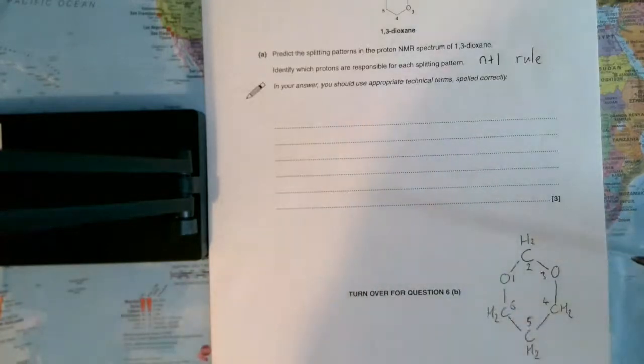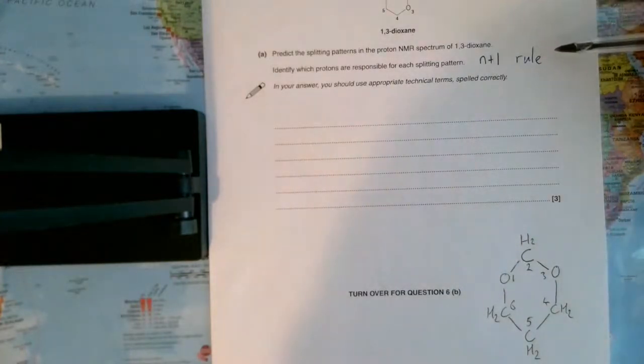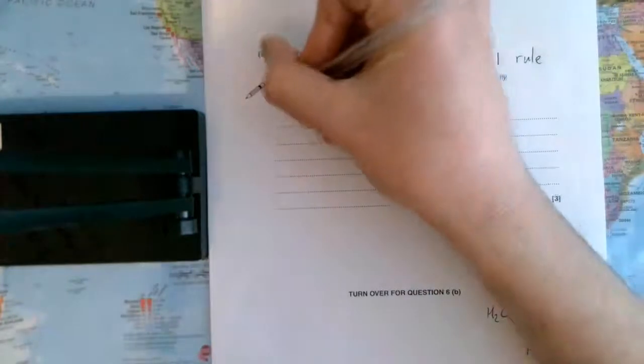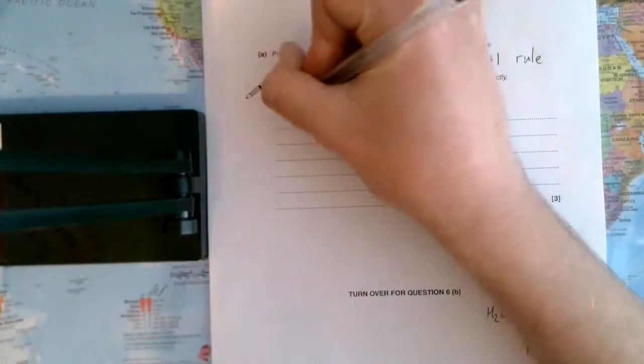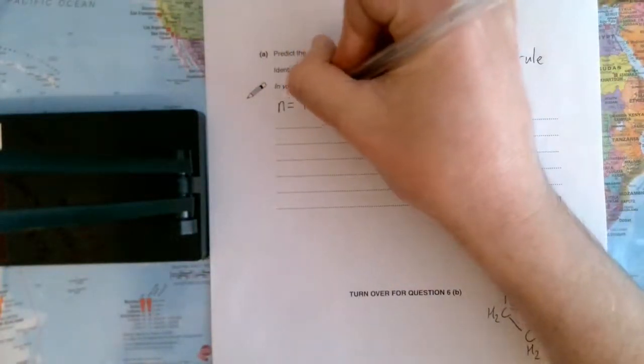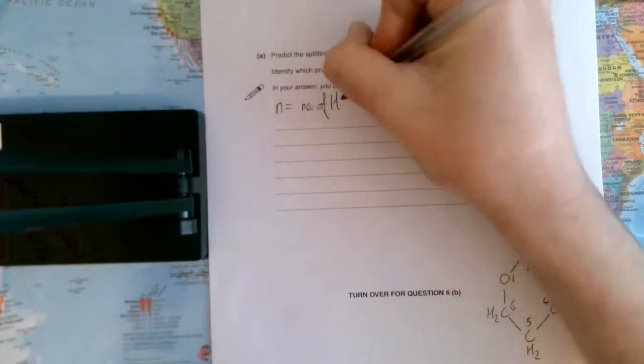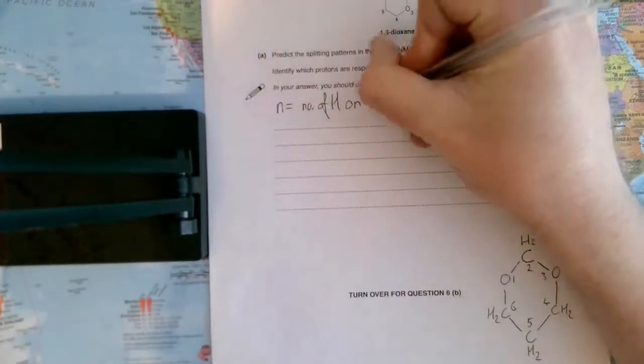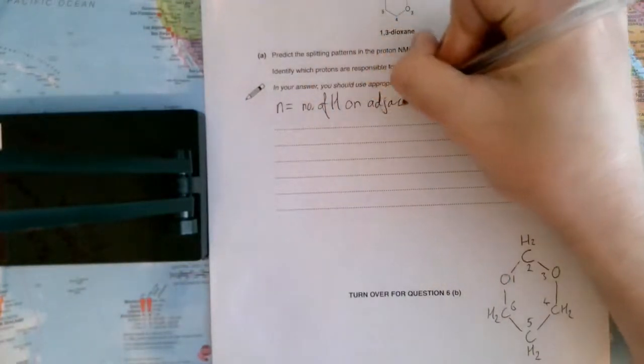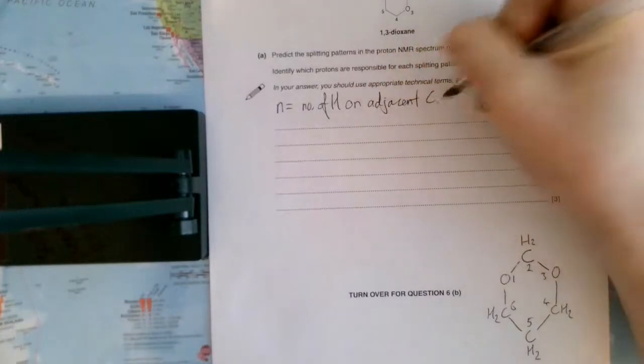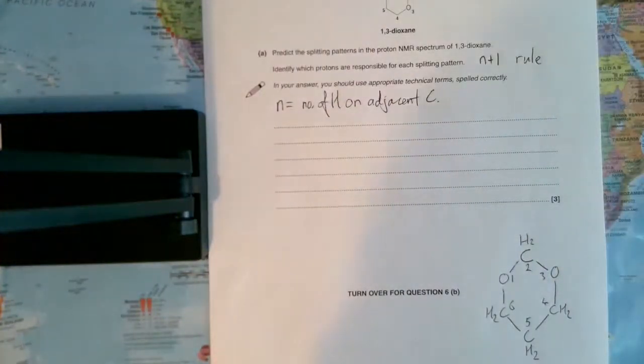Now we don't need to include anything about the integrations, all we have to do is work out the splitting patterns. So the n+1 rule, n is the number of hydrogens, and the key bit here is on adjacent carbons to the one that we are caring about.